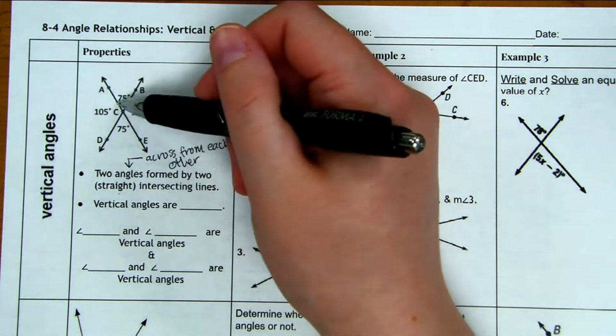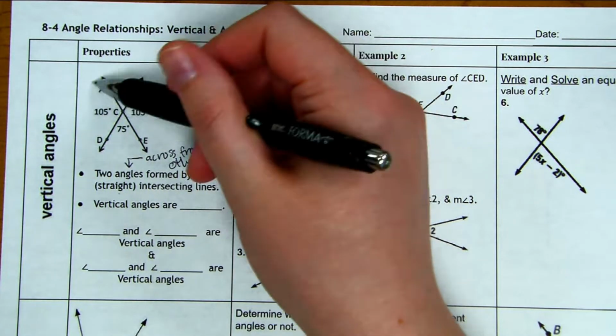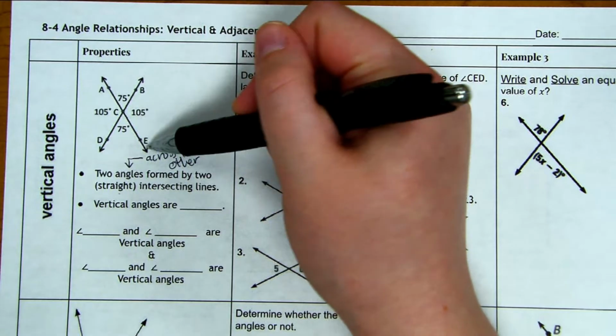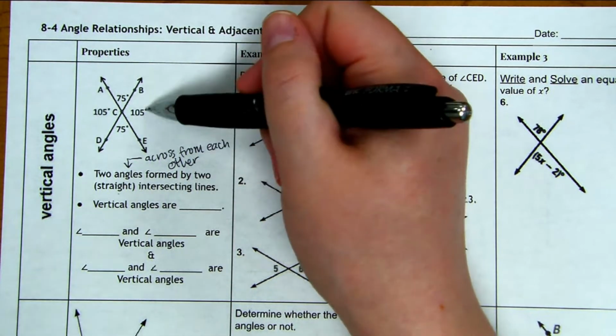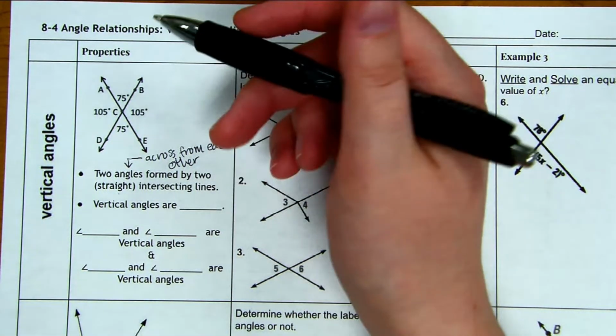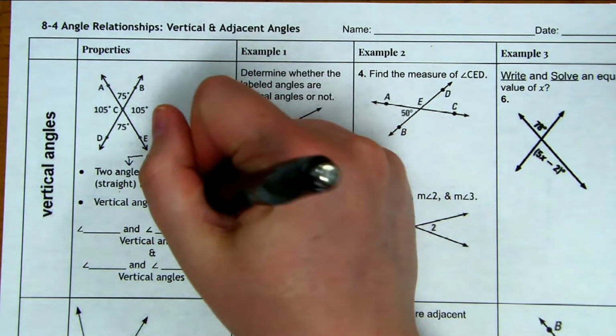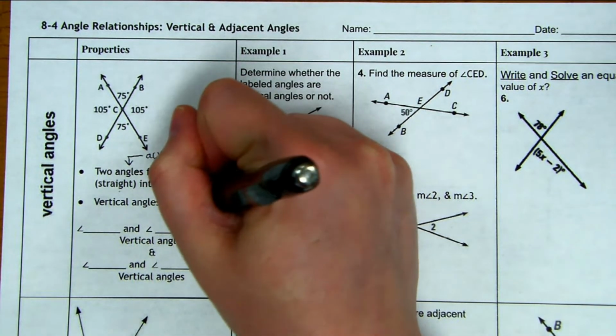Angle ACD is opening up on the left side, and angle BCE is opening up over here on the right side. And they also have the same degrees as each other. That's because vertical angles are always congruent to each other.